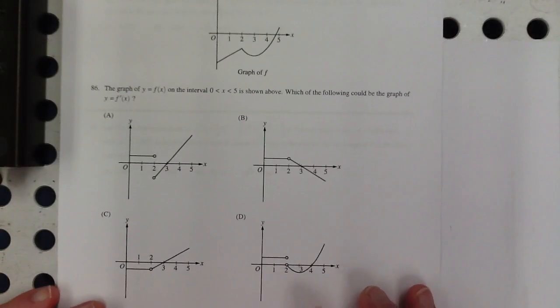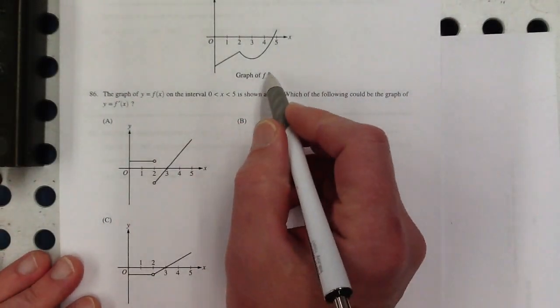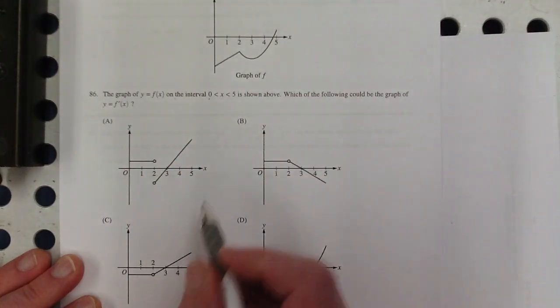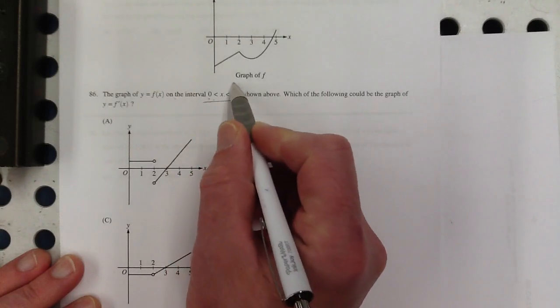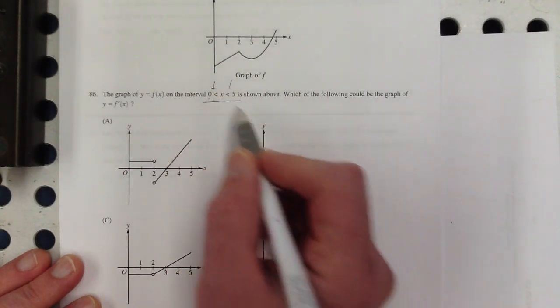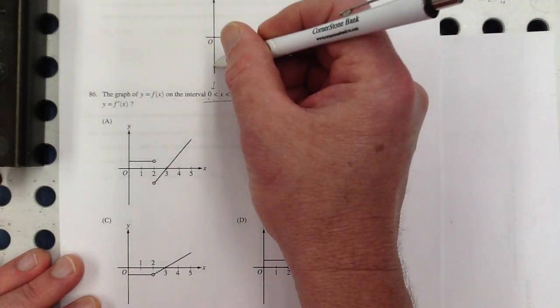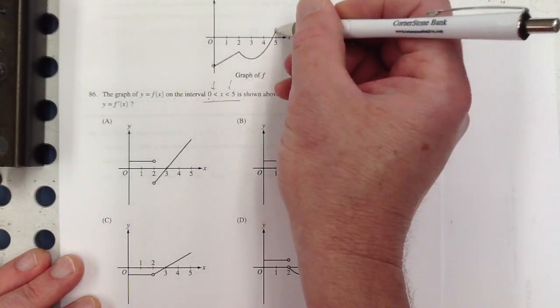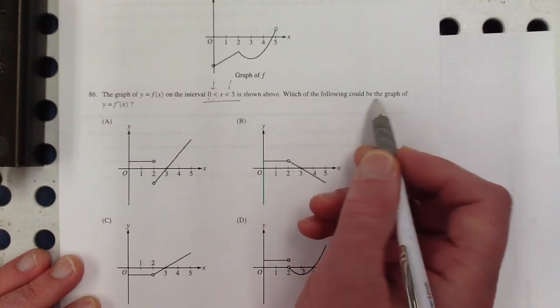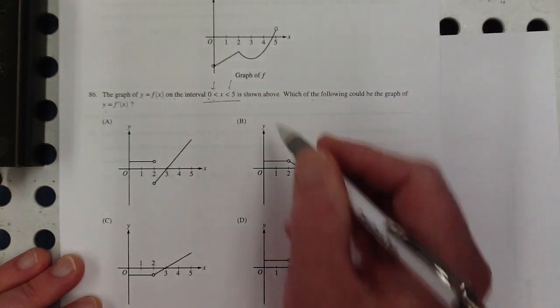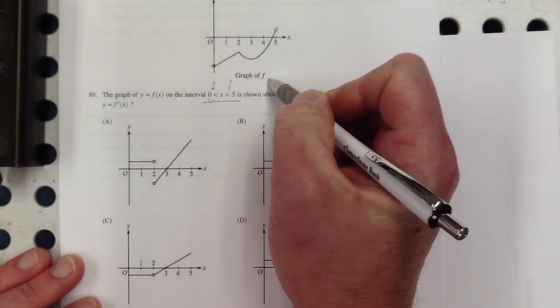Number 86, graph of y equals f of x on the interval from 0 to 5 is shown above. It's an open interval. I don't know if that's important, but I'm just noting that they don't have equal signs. So could be like that. Which of the following could be the graph of y equals f prime of x? Okay, so here's a graph of f. What's the slope look like?